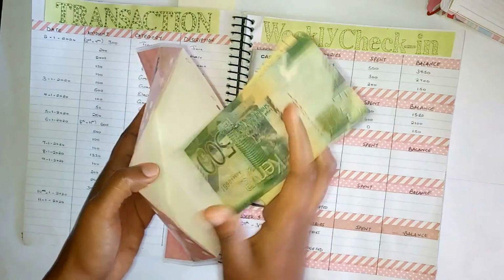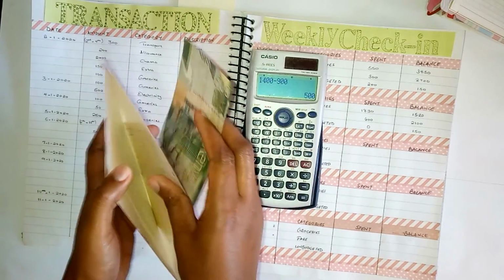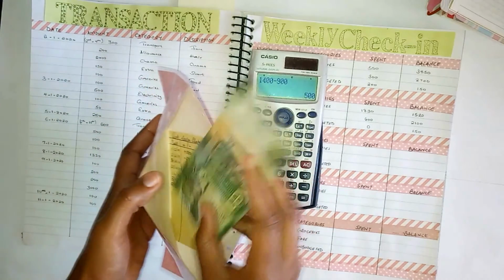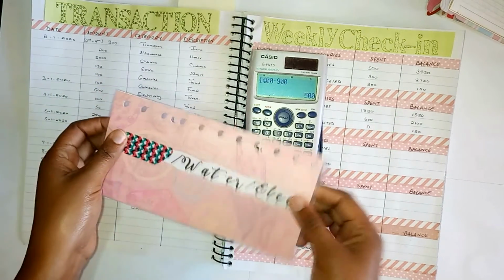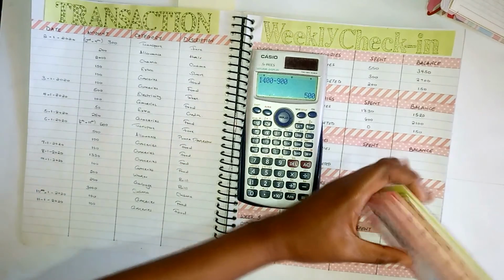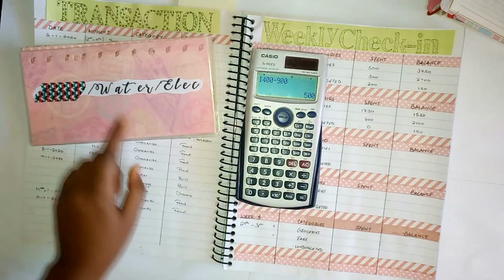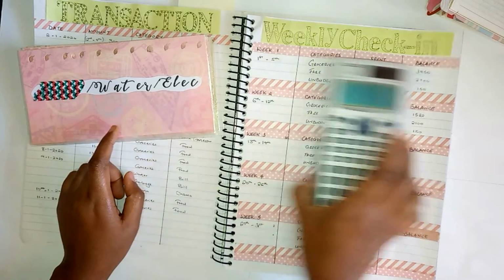500 shillings in that envelope, and that is going to be used to buy electricity token on the 15th of this month, of which I think we are doing so good, because right now we are not even halfway of what we already bought, and today is on the 12th. So I might prolong the purchase of that electricity token until we are very low on that.